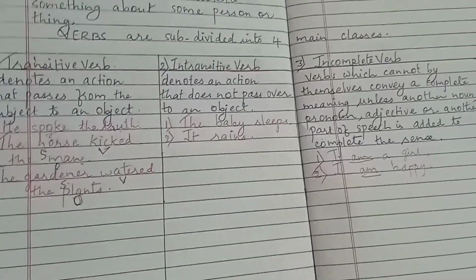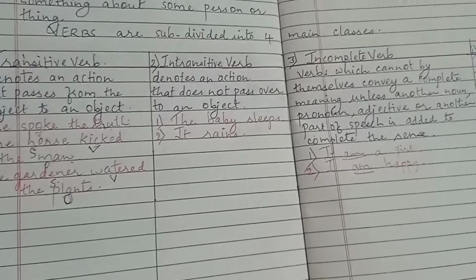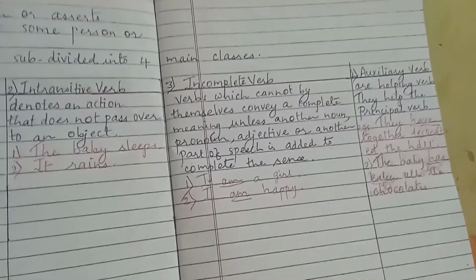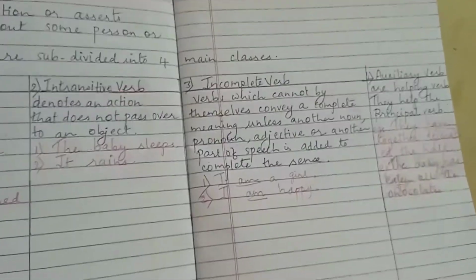I hope you have understood this. So there are four main types of verbs. One is the transitive verb, the second one is the intransitive verb, the third one is the incomplete verb, and the fourth one is the auxiliary type of verb.